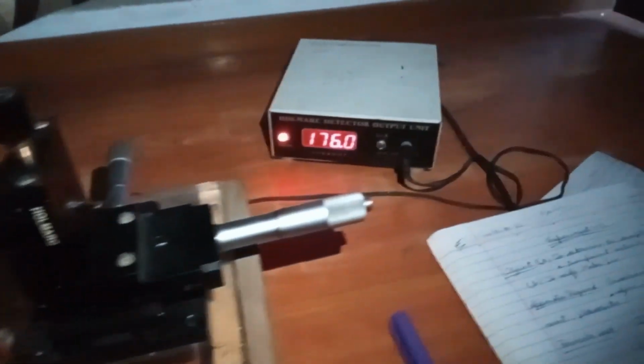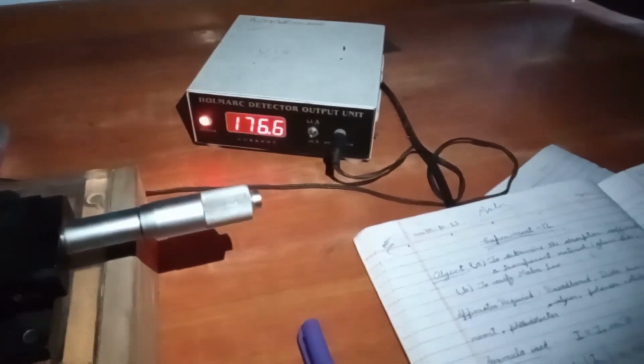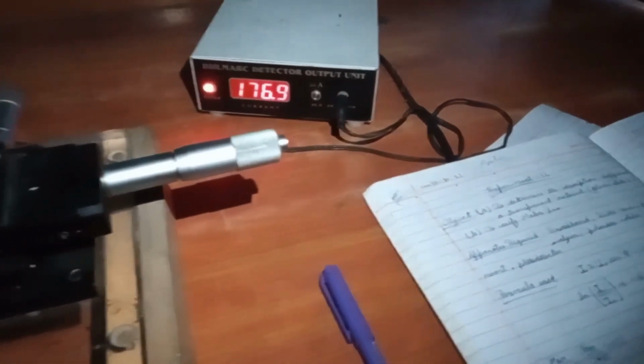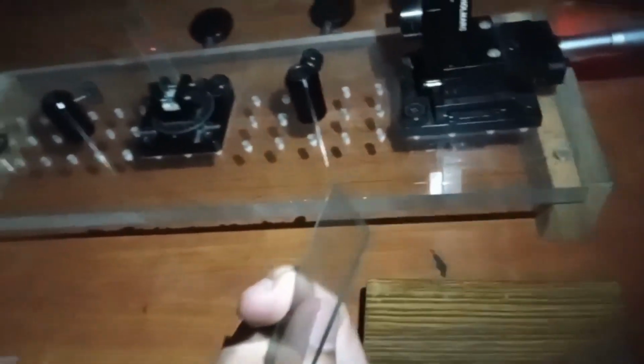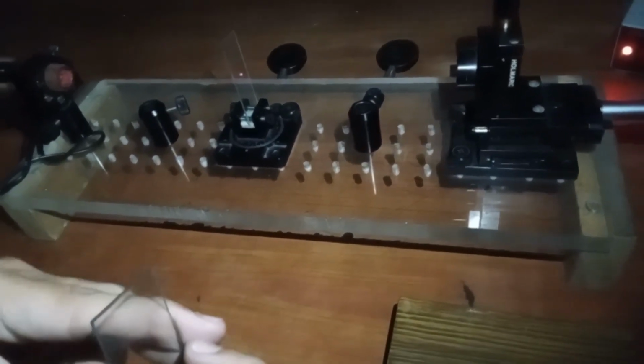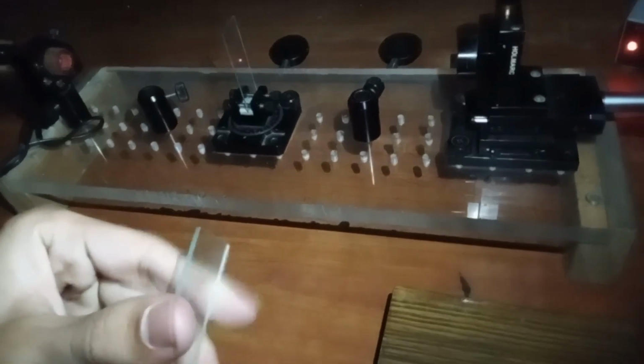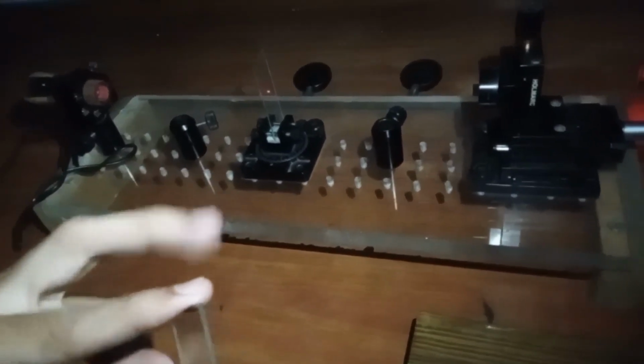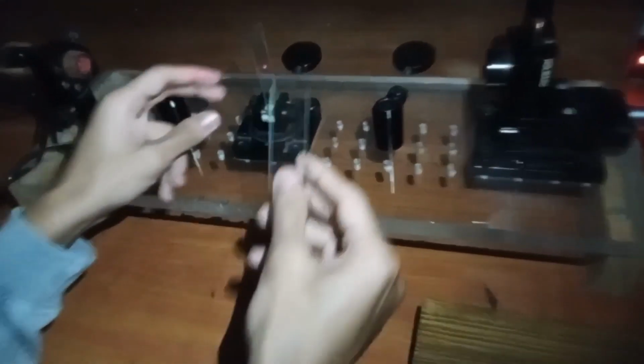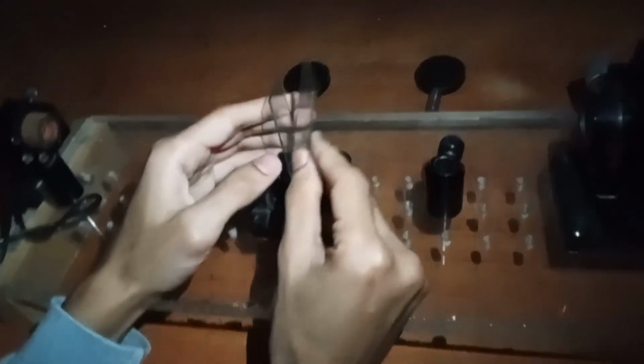Now you can see the decrease in the reading. It's 176. Earlier it was 195. Now it's 176. I am considering that it's a little bit thick, so it should be approximately 1.29 or 1.30. So again, I'm going to insert it here for my second reading.